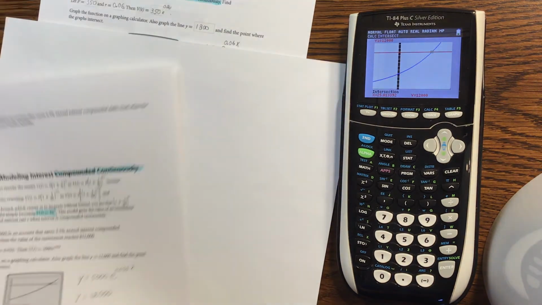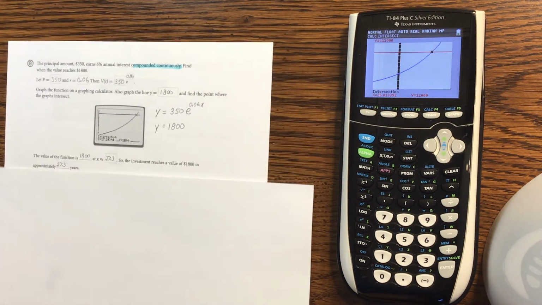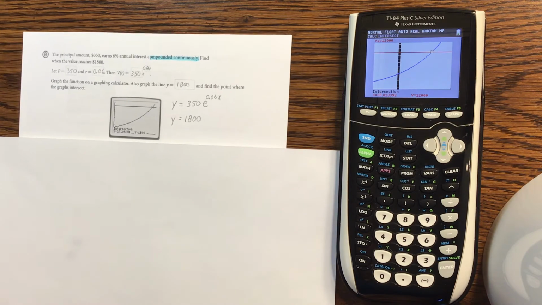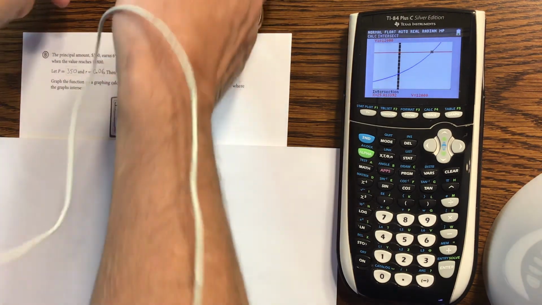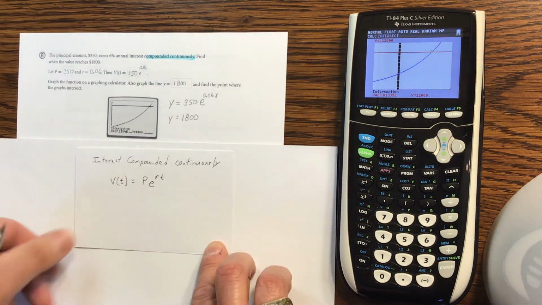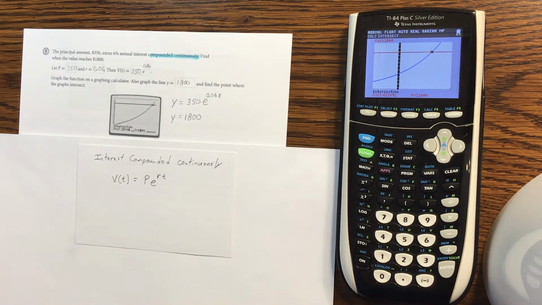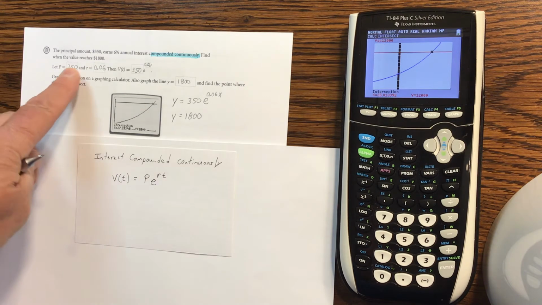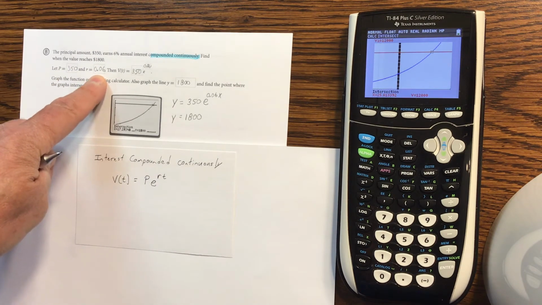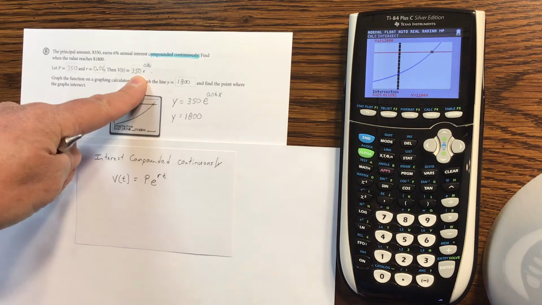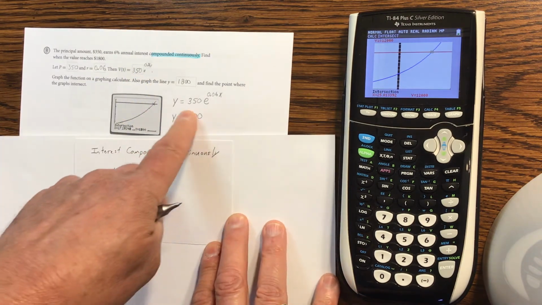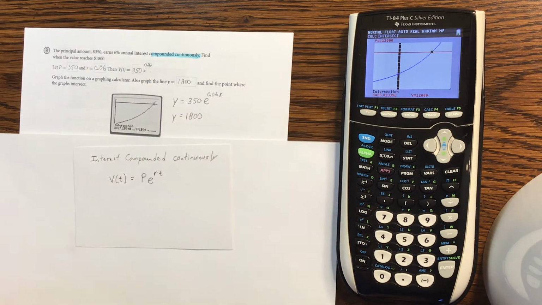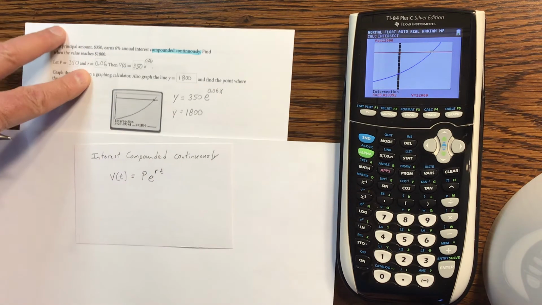All right, the next one is pretty much the same thing. Compounded continuously. You don't have to worry about the n. It's just a straight up formula. That's this one right here. P is your principal, so this one they indicated as 350. Your rate is a decimal. Setting it up into this formula, there's your first equation, and y equals 1800. I think you've seen enough of that. You can handle it.